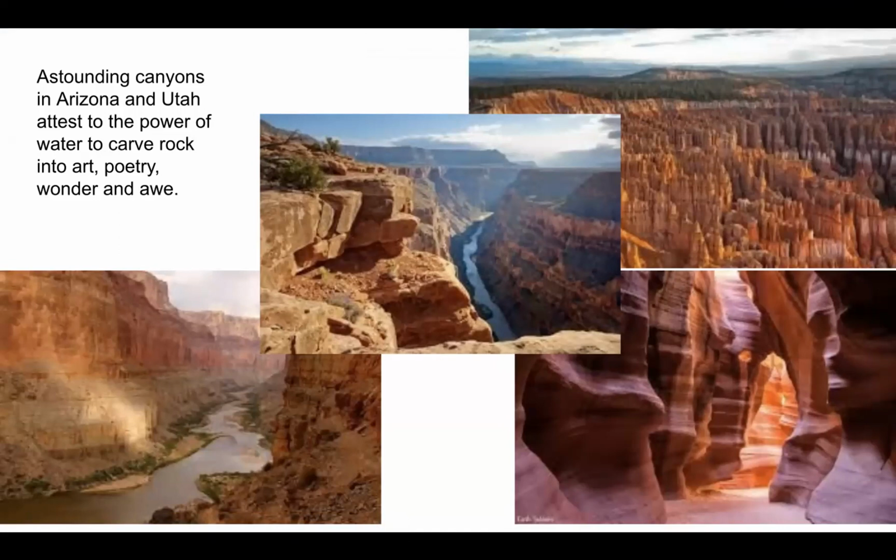You can go down that river in a raft and go over rapids and all kinds of amazing things to look at. It takes like 12 days to go down the river, and it's an amazing thing to see. If you ever get a chance to go look at it, it's a national park in Arizona.